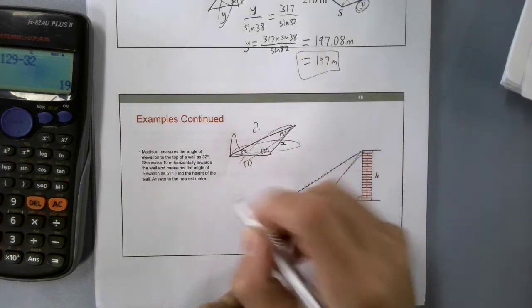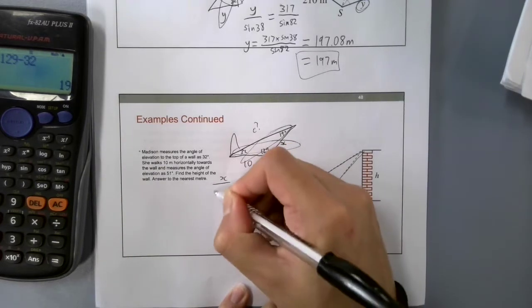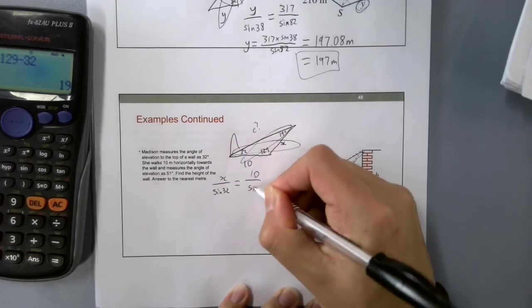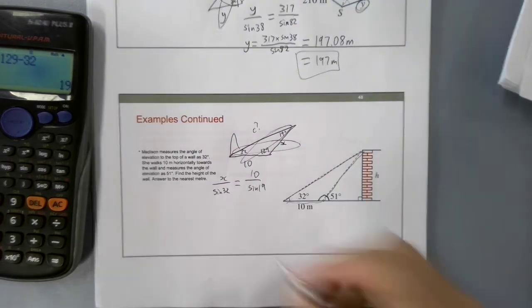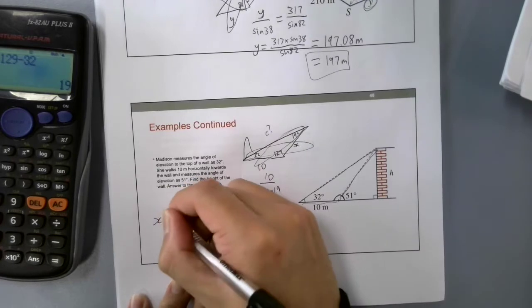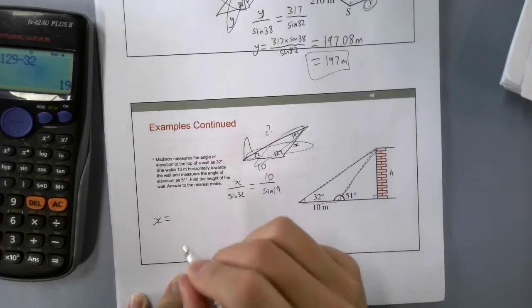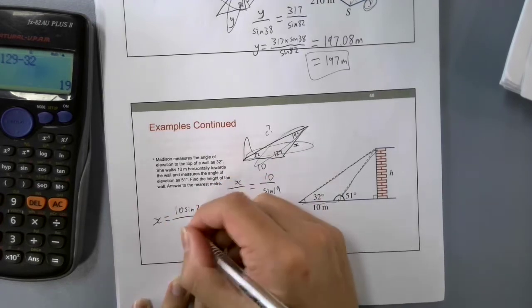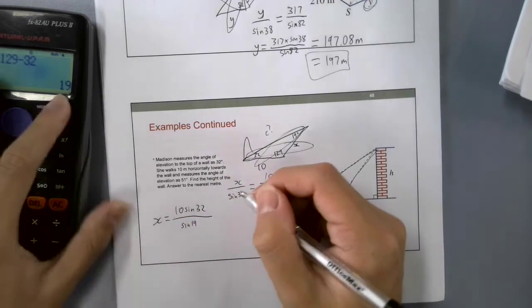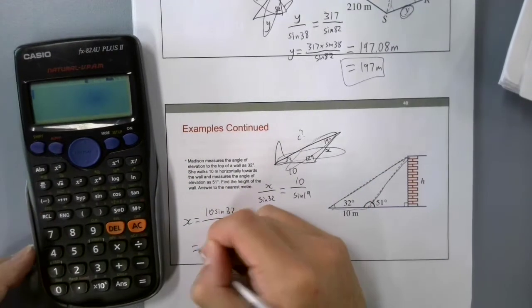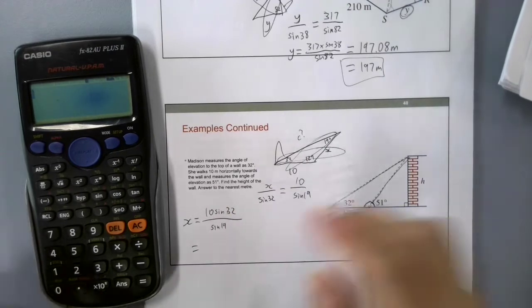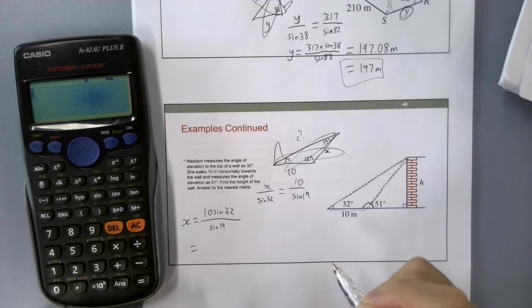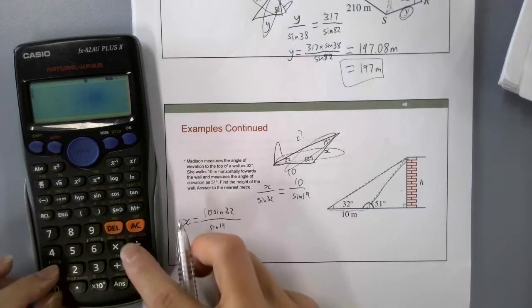And so here we've got x over sine 32 equals 10 over sine 19. We're going to solve this by timesing both sides by sine 32. So we've got 10 sine 32 over sine 19, and that's going to give us x. Now, because that's not the height of the wall, what I'm going to do is add a couple of decimal places so I have my perfect answer.